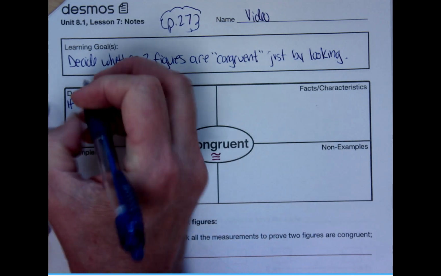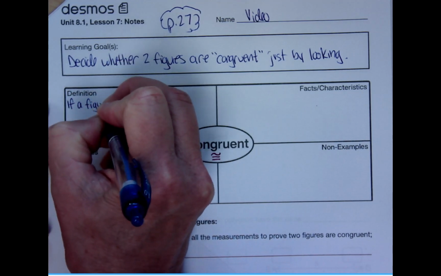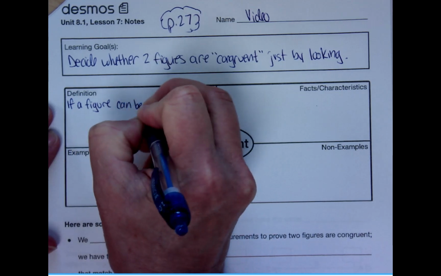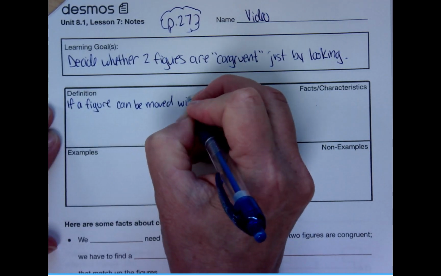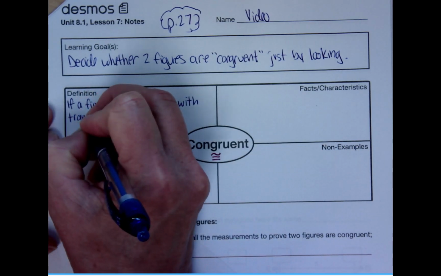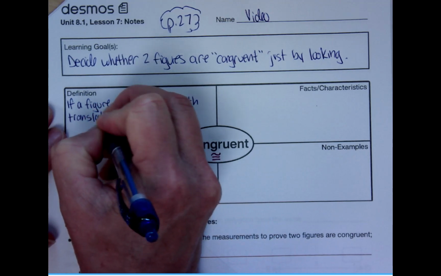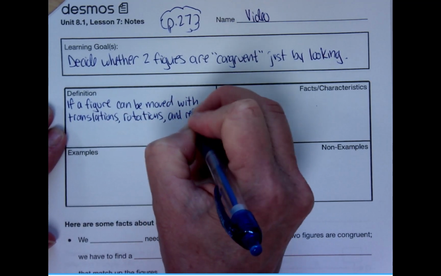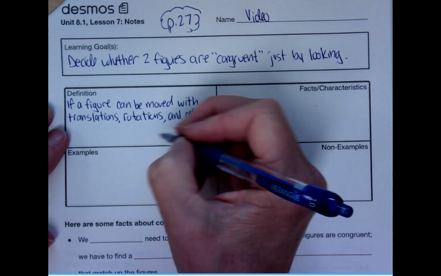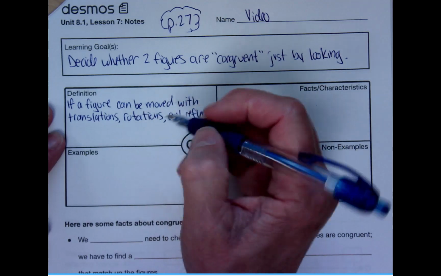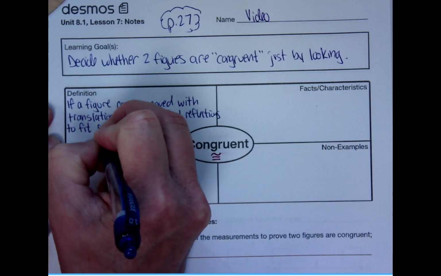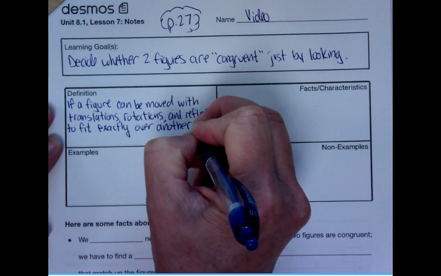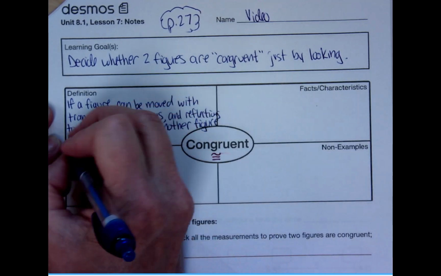So if a figure can be moved with translations, rotations, and reflections, so those translations, rotations, and reflections are going to show up again, to fit exactly over another figure, then they are congruent.